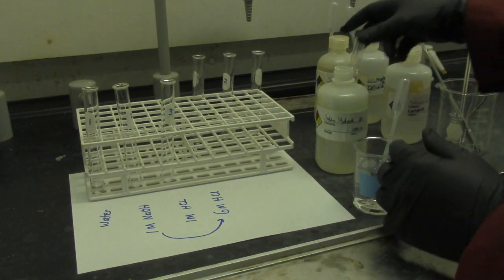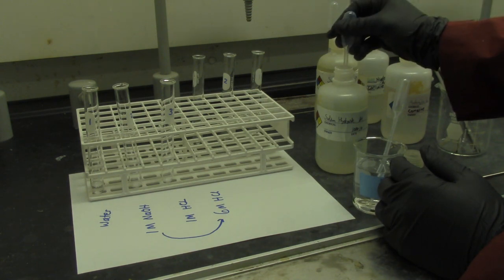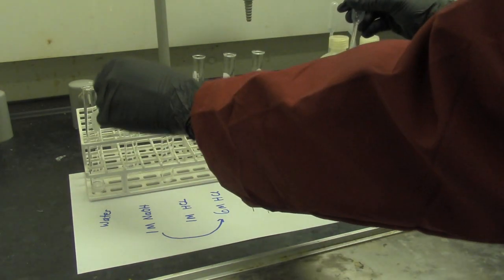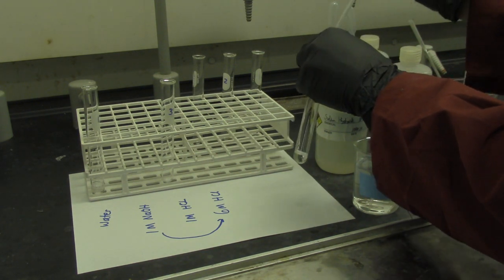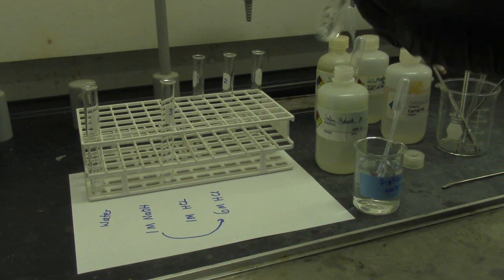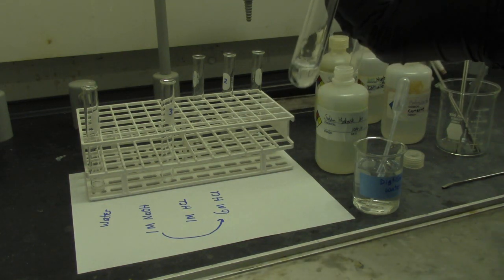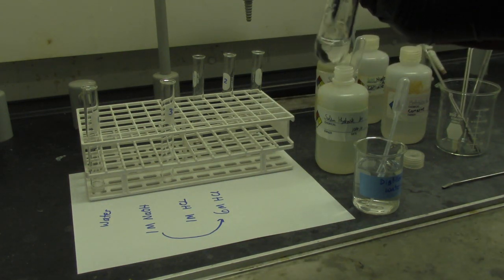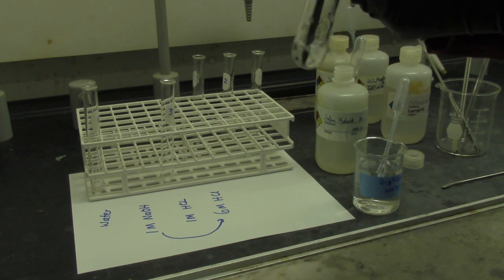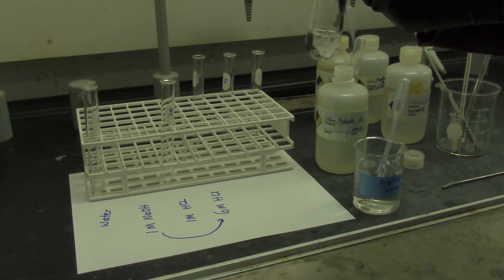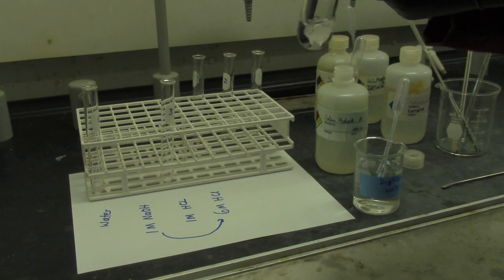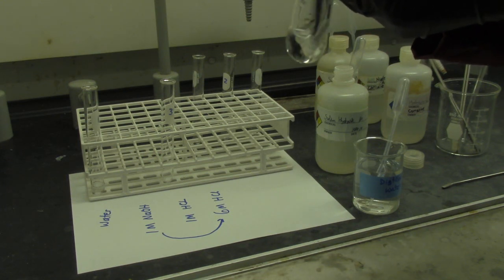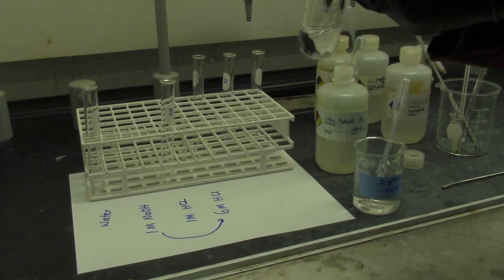To the second test tube, I add 1 ml of sodium hydroxide. Stir for 20 to 30 seconds. You see some solid at the bottom.